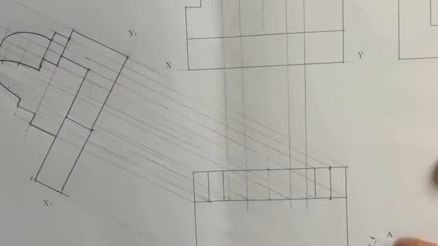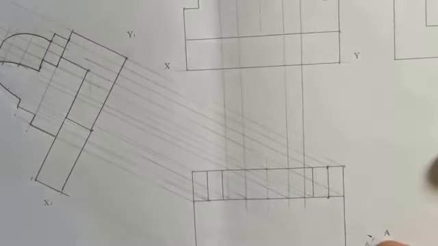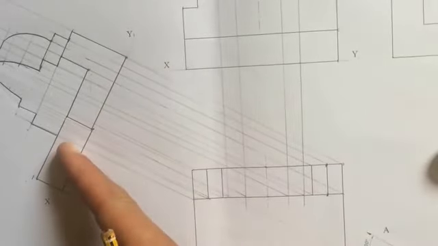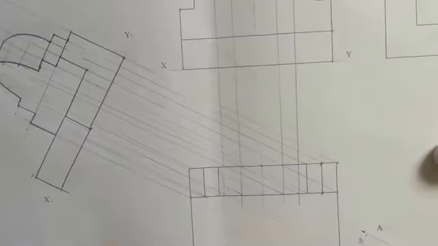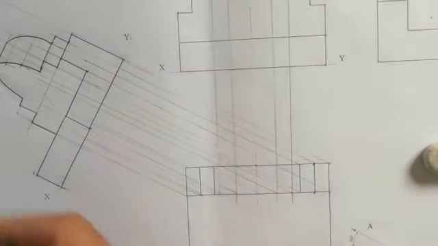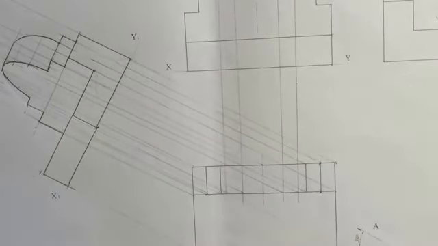So that's an auxiliary view taken from this view, from this angle. It gives you a kind of 3D effect, but it's not actually 3D, you're just doing two faces. That's another worked example.